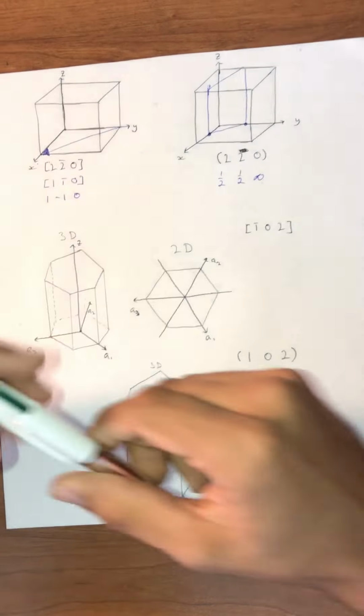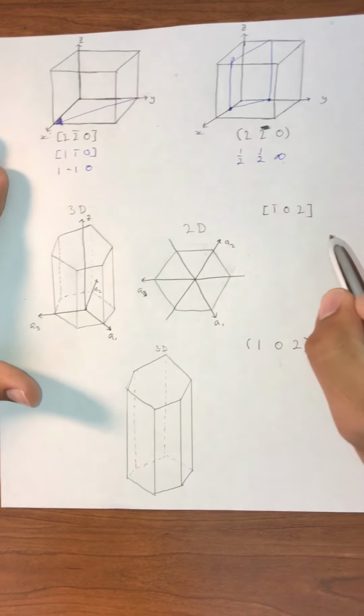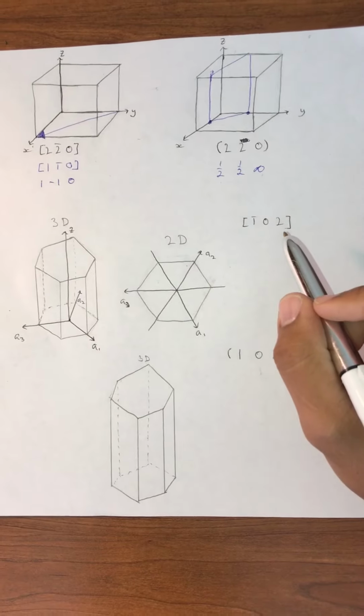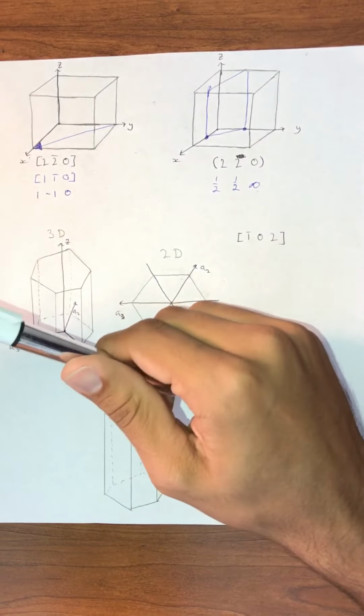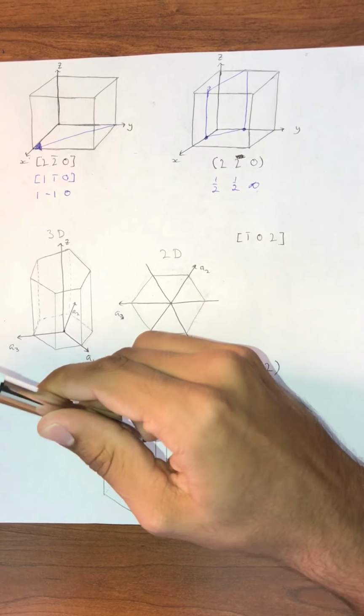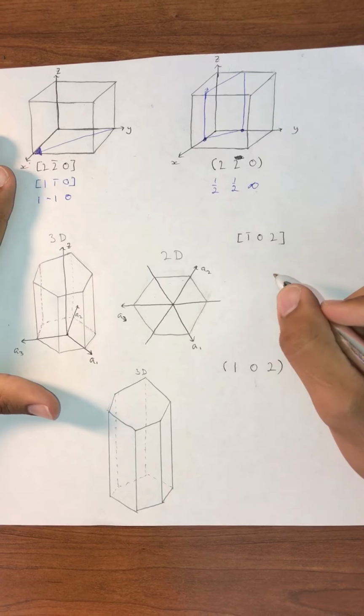Now moving on to hexagonal. For directions in hexagonal, there are two very distinct methods. One is your projection method, and the other is your vector addition method. Both have their own flaws, but you may have to choose between one of them, so it's good to know both.